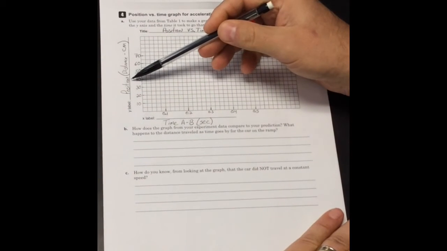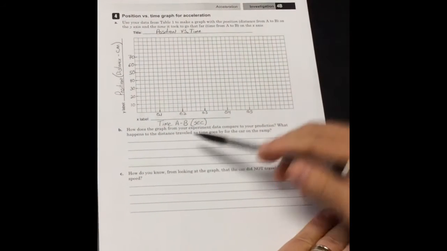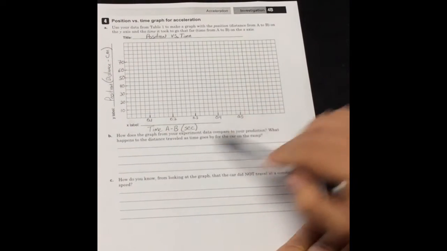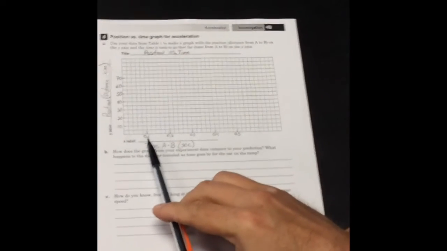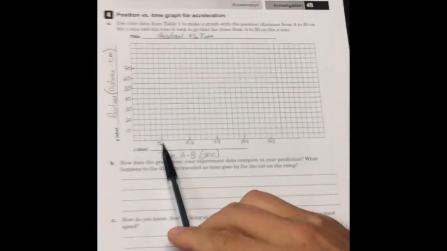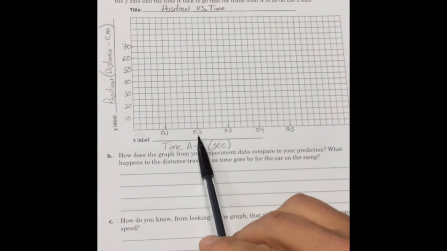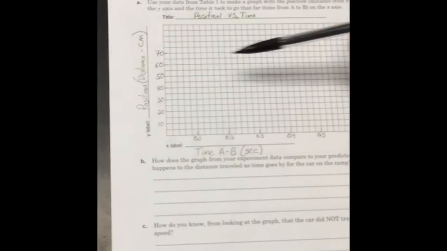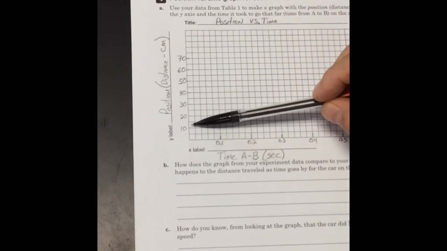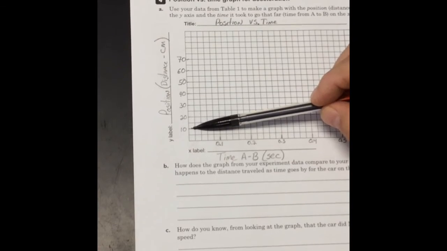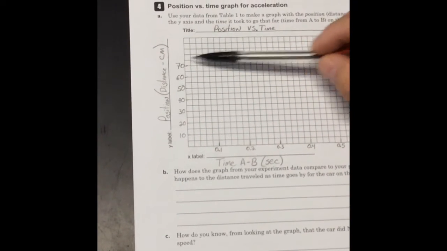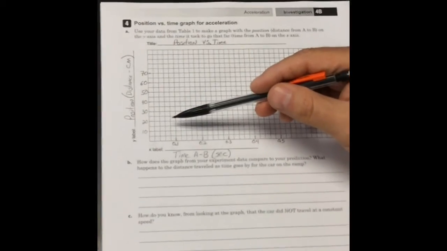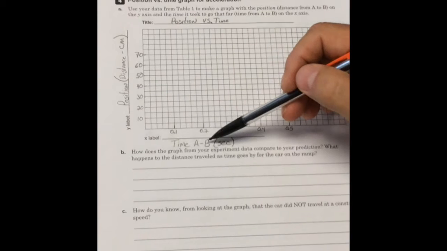I'm going to put position on the y-axis, distance in centimeters, time is on the x-axis in seconds. And so I want to use a lot of my graph area, so I spaced this out so that 0.1 seconds was 5 squares over, 0.2 is another 5 squares all the way across to 0.5 seconds. And our distances go from 0 to 70, so I made every 2 squares 10 centimeters, so 70 should be near the top.